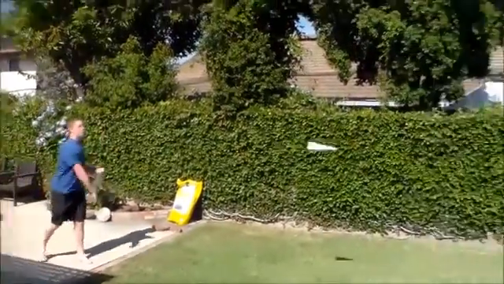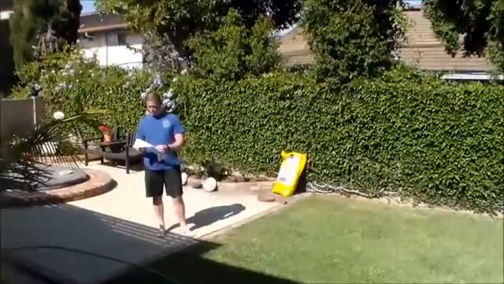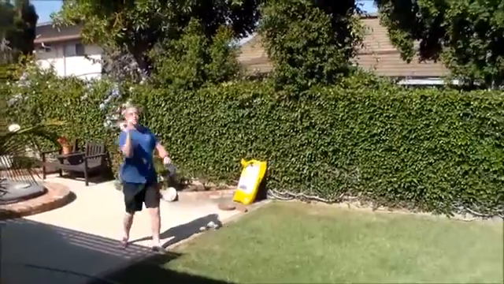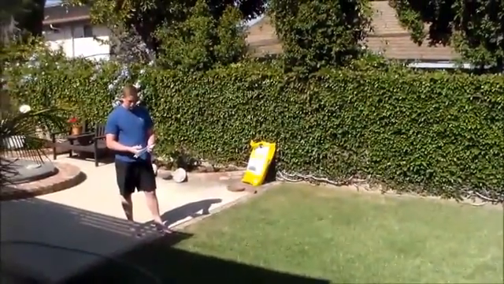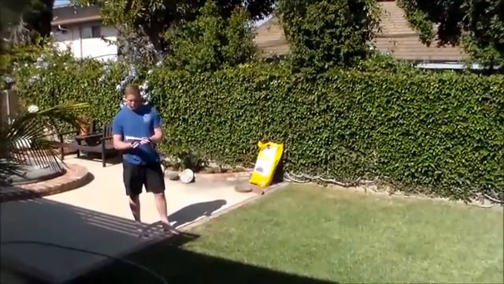Angle of attack. Now we have the flat. Now, foiled.